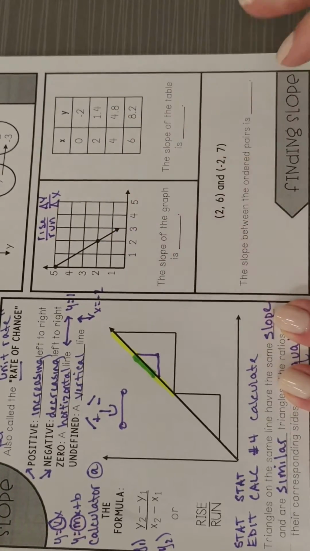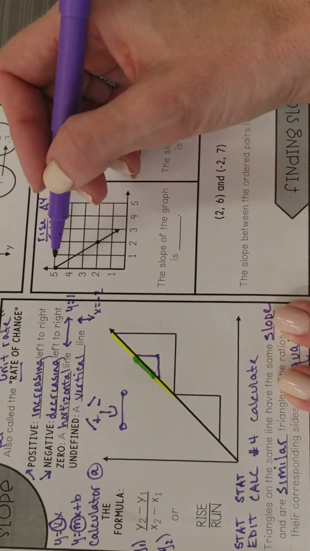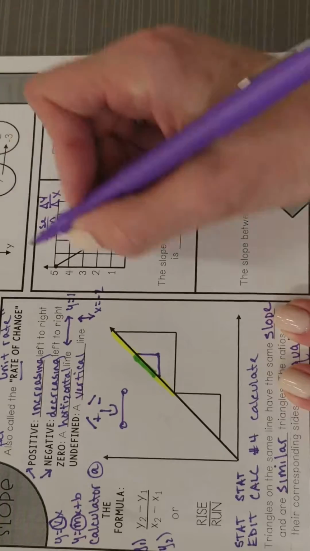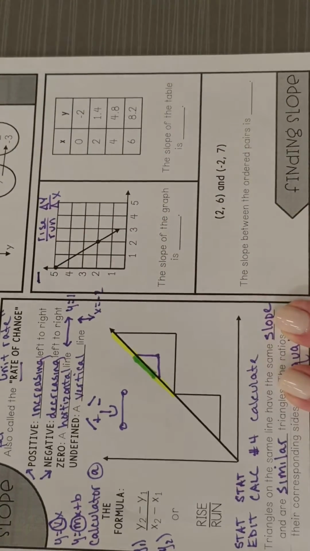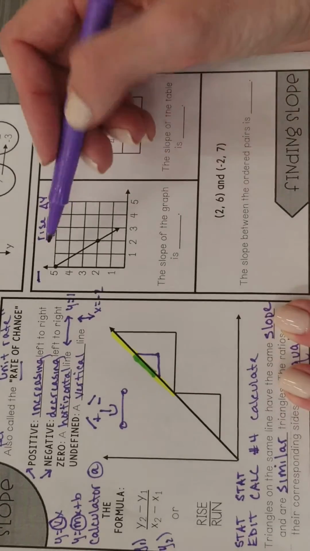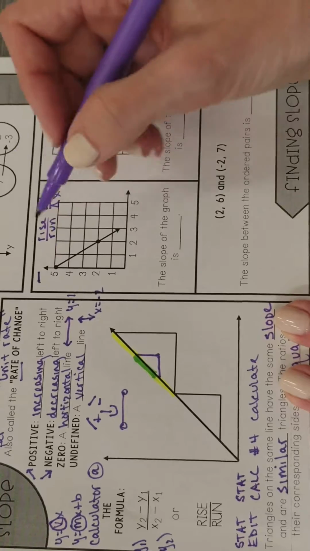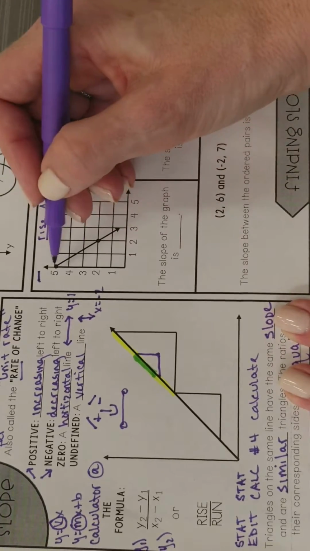So for instance, one way I always like to look at this is to make sure I'm checking it. Since this is decreasing from left to right, I know this is a negative slope. So I know my answer has to be negative, and it's a good quick check. So I'm going from 0.5 to 2.2. So I can do my rise, which is actually kind of falling down.